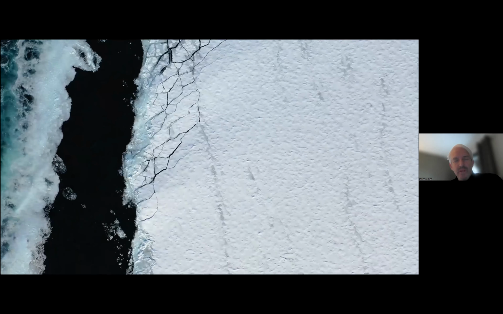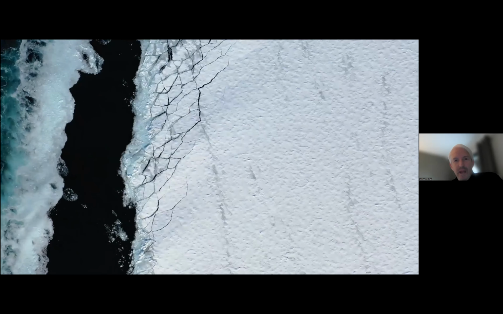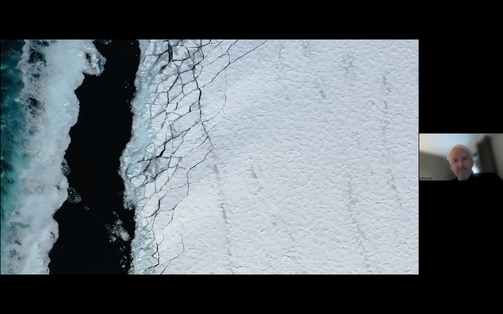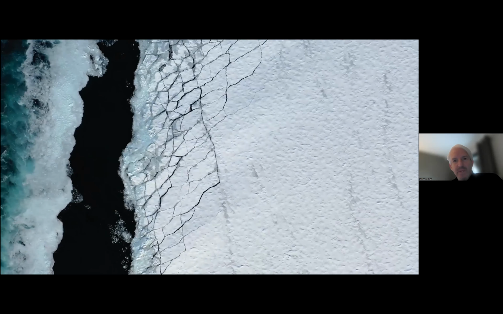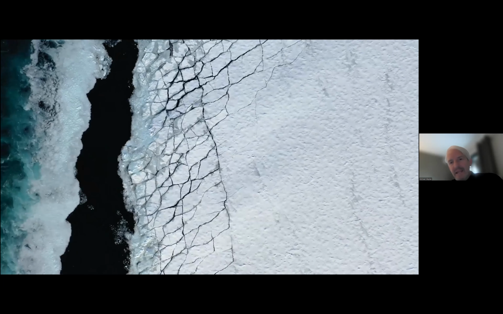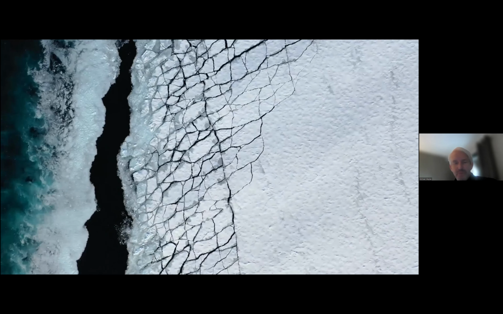So you imagine trying to model this, you've got this cracking of the ice. You've got a wave field inside the ice, but the material properties are changing continuously as the ice cracks. So it's a difficult problem to solve, at least using some of the tools we've got.